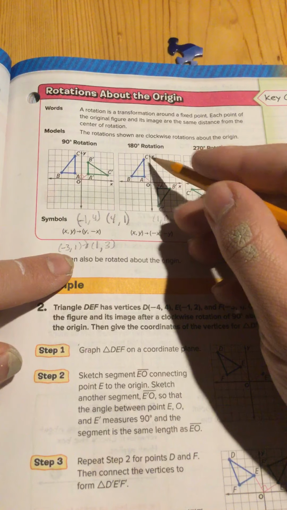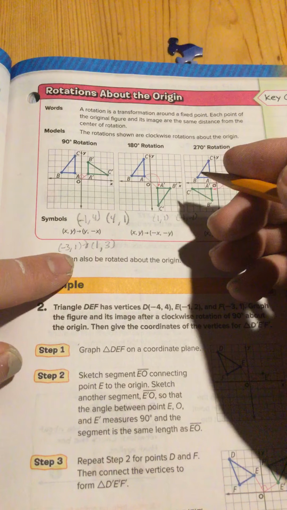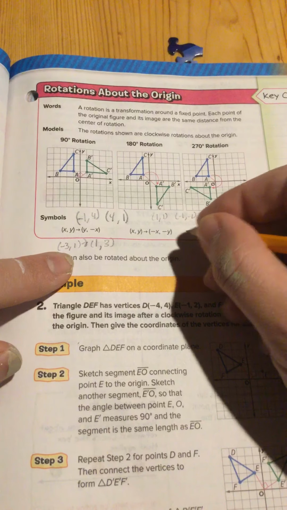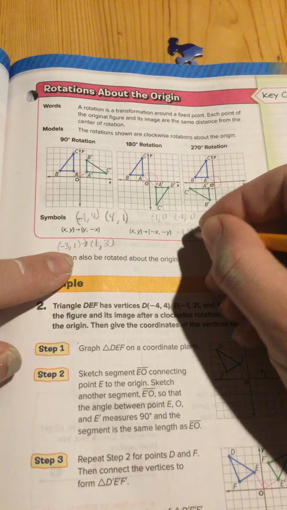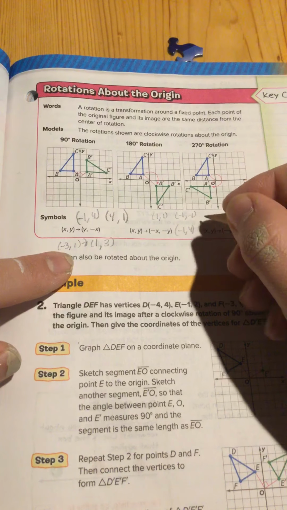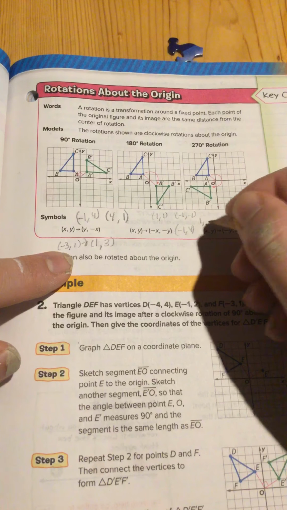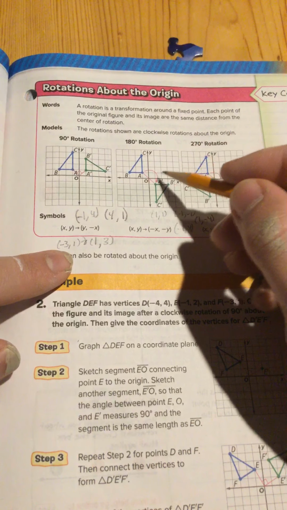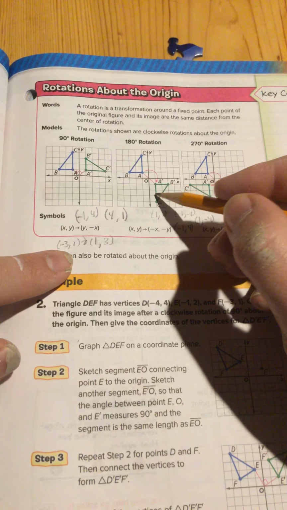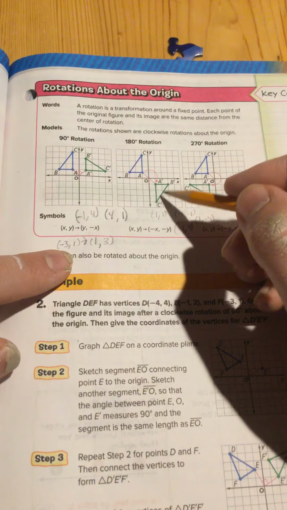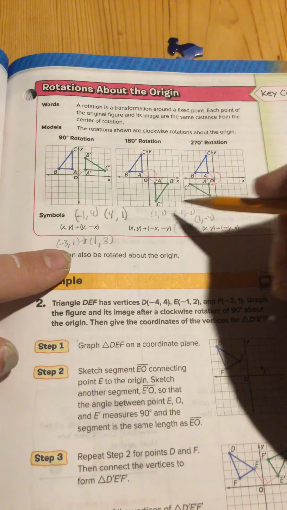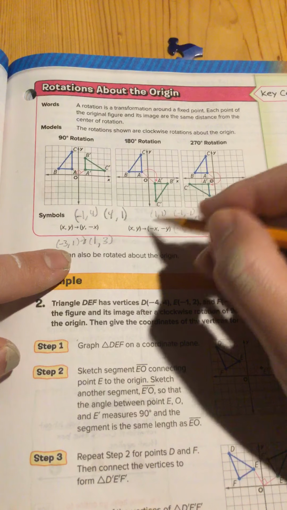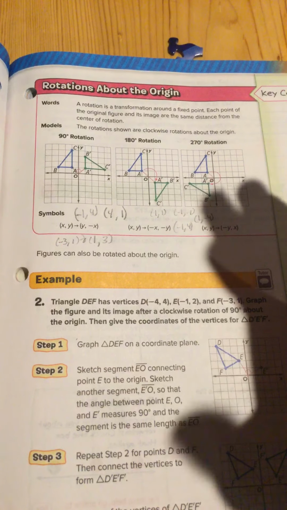Your C, 1, 4, -1, 4, sorry, -1, 1, 2, 3, 4, is going to be the opposite. The opposite of -1 is 1, the opposite of 4 is -4. That is your new C prime. So 1, 1, 2, 3, 4, -4, 1, -4. And then it'll do the same for B. So you just do the opposite of everything in your ordered pair, and everything stays in the same position.